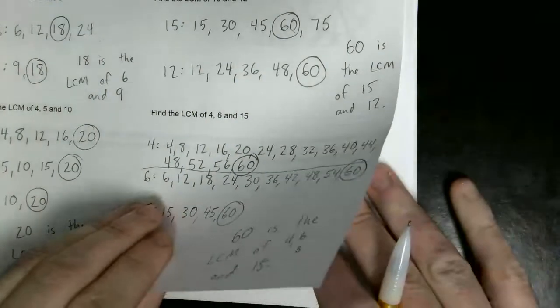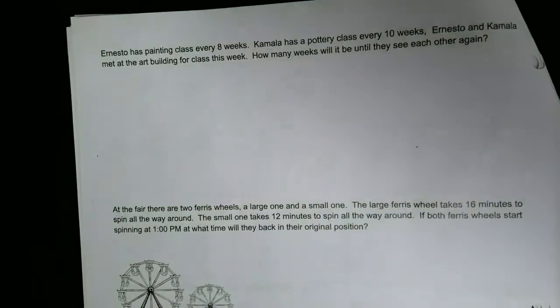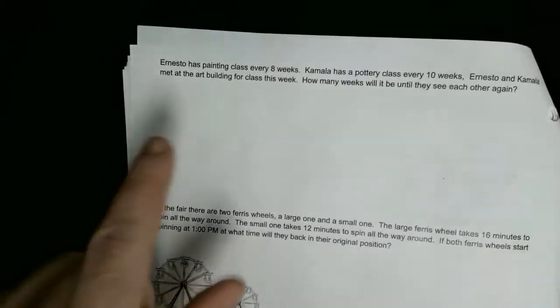All right, let's check out the next page here. We're going to do three word problems related to least common multiple. What's going to be important here is to think about what is the common feature of all of these problems. Up top, we have Ernesto has painting class every 8 weeks. Kamala has pottery class every 10 weeks.